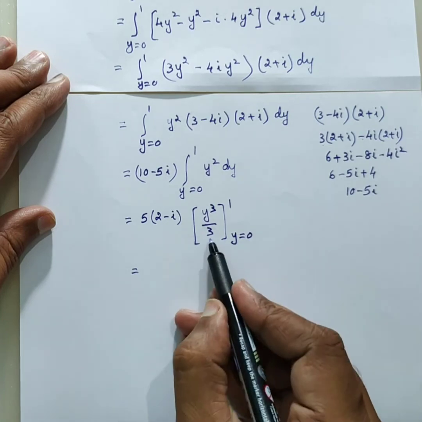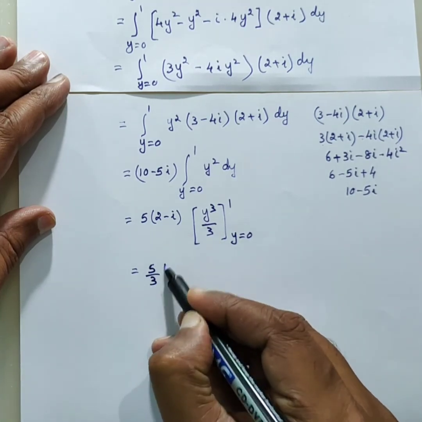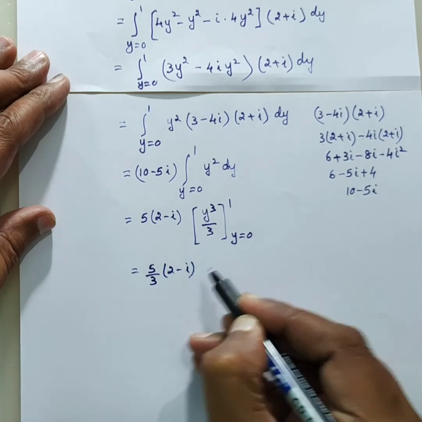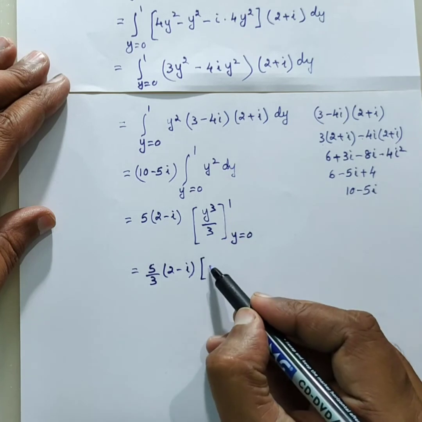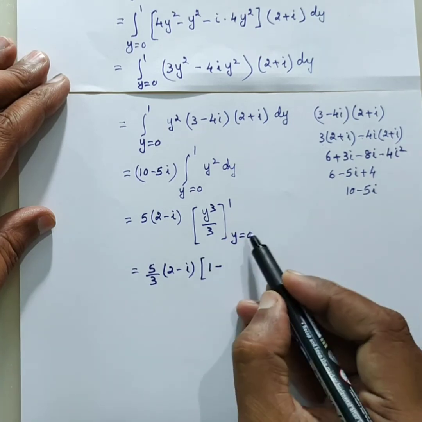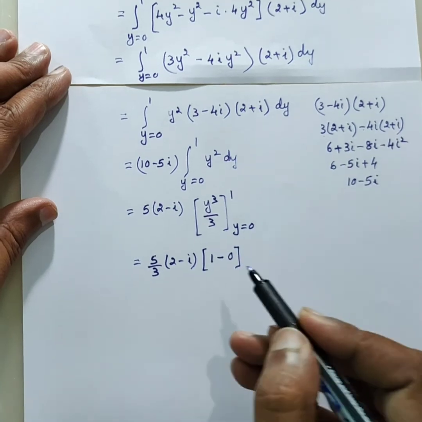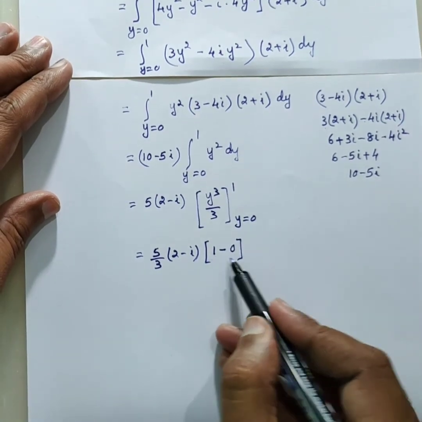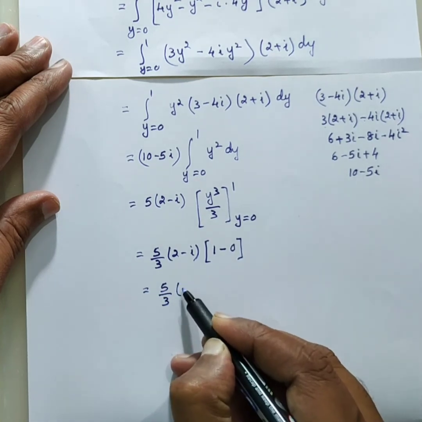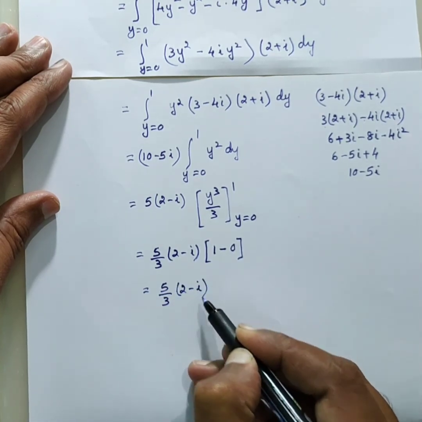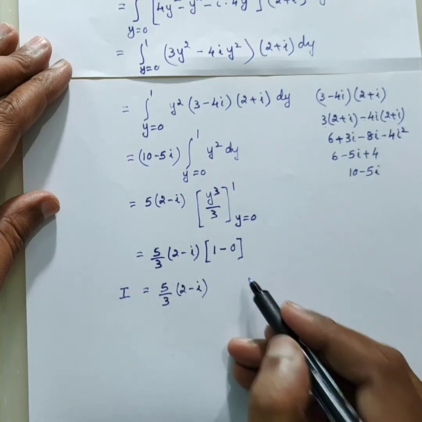Or further, you can take this constant 3 outside, it will be 5 by 3 times 2 minus i. Here you can apply the limits. The upper limit value for y will be 1, so 1 cube will be 1, minus the lower limit value for y, which will be 0. So this value is just 1, so you will get 5 by 3 times 2 minus i. That will be the value of the given integral.